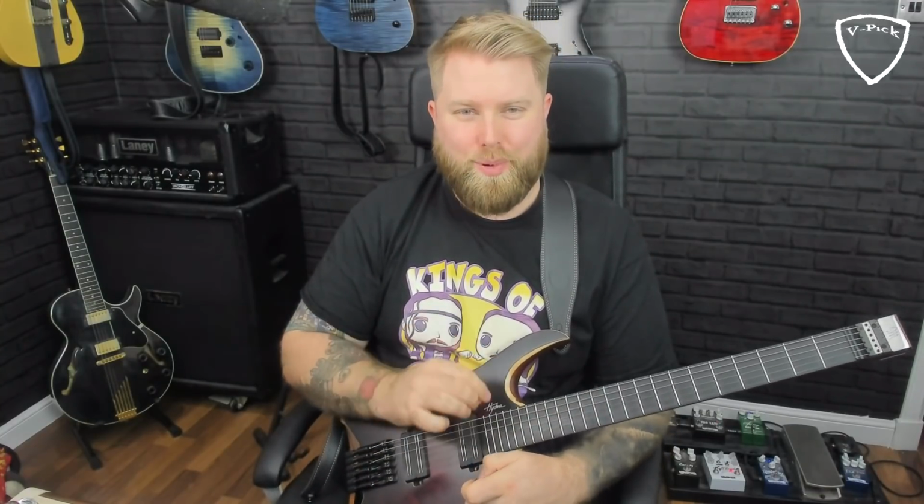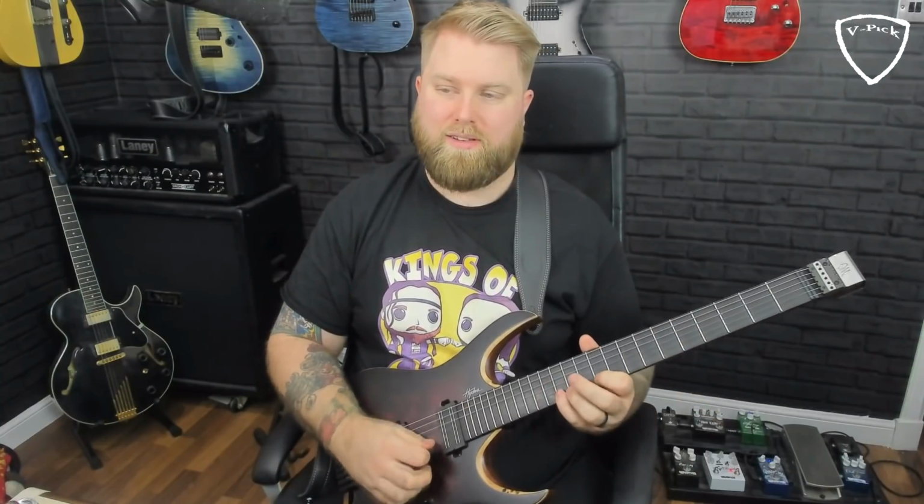So I love licks like this. It combines lots of pull-offs, a fluid blend of picked notes and pulled notes. It gives you a nice bouncy, bubbly sound, interesting dynamics. So I'll play it slowly for you. It sounds like this.